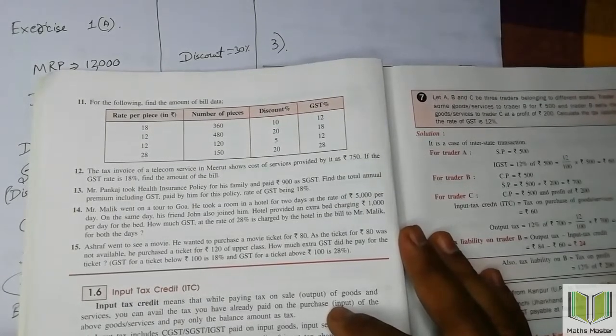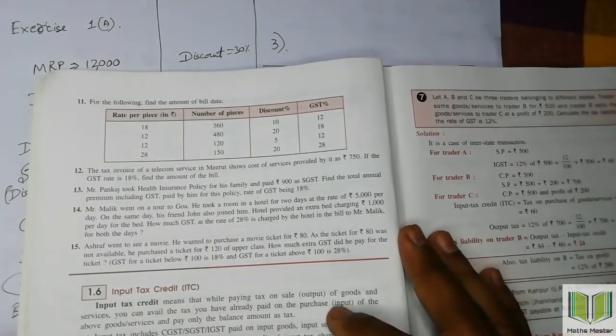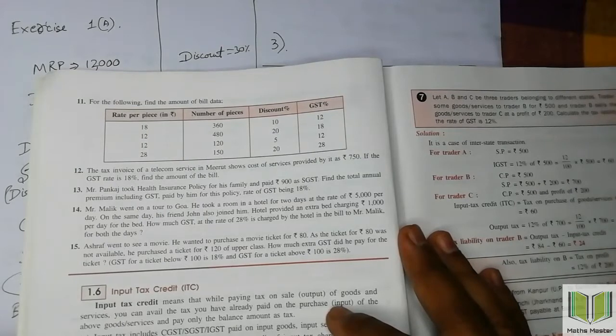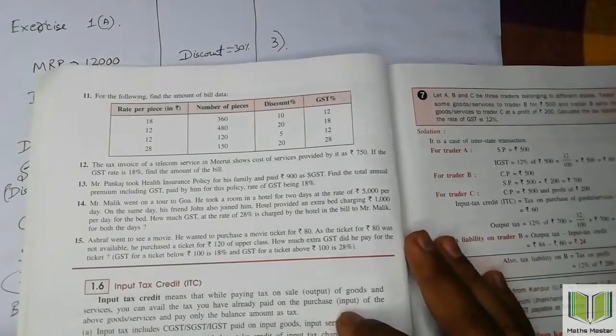The tax invoice of a telecom service in Meerut shows the cost of services provided by it as 750. If the GST rate is 18%, find the amount of bill.